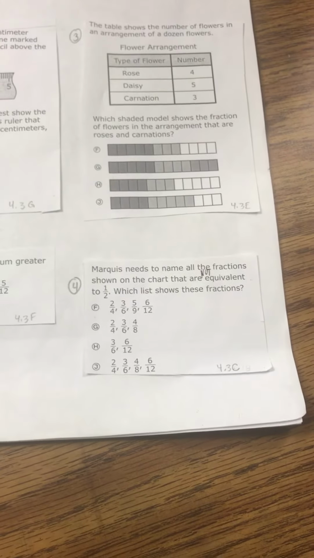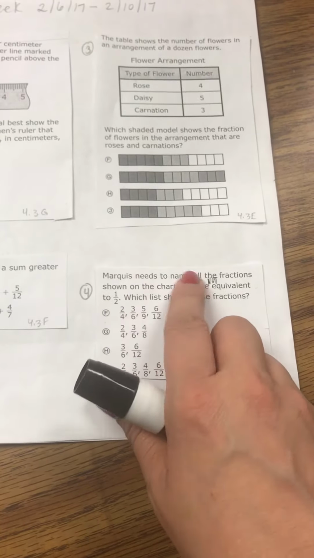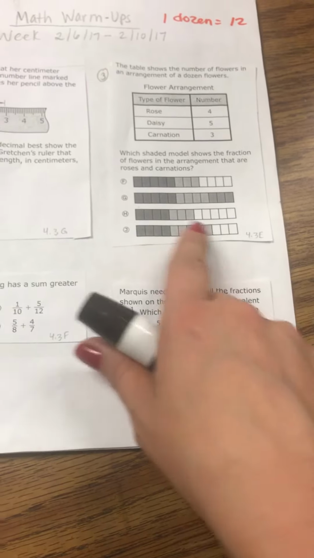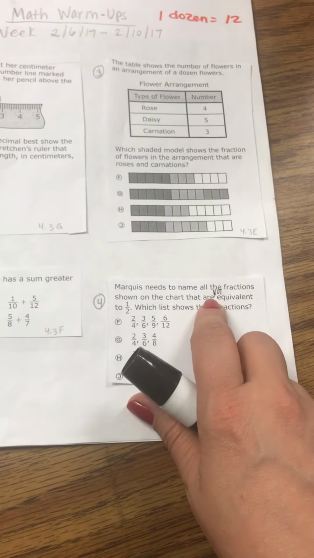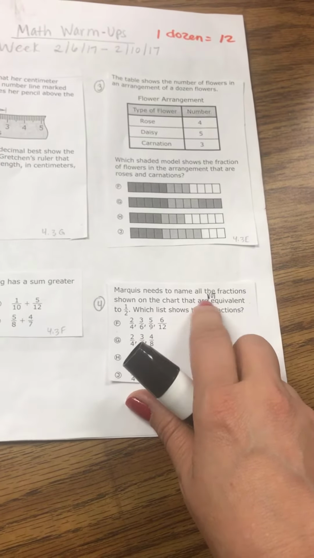Today for math, you'll need to complete questions 4, 5, and 6. And I noticed on question number 4 that it's asking us to look at a chart of fractions, but there's not a chart provided. So I changed the question to add the word not right before the equivalent there.